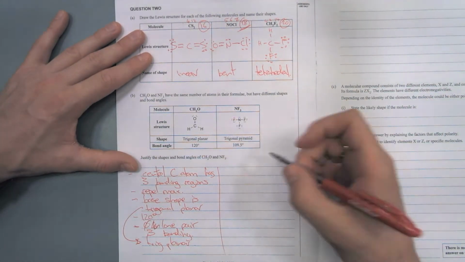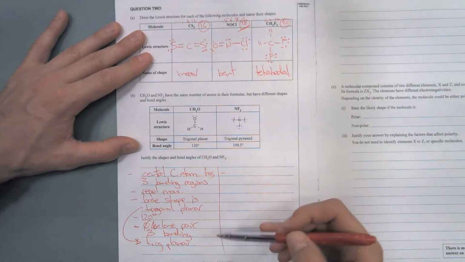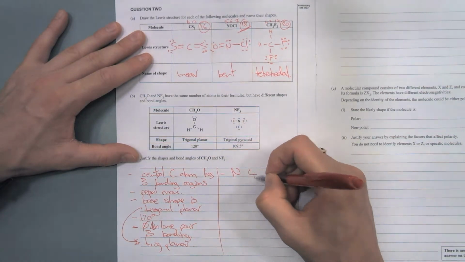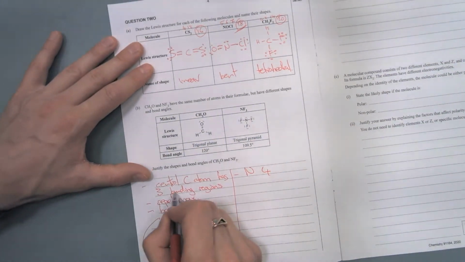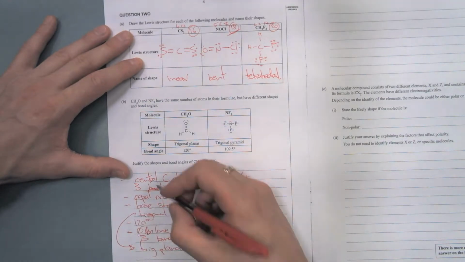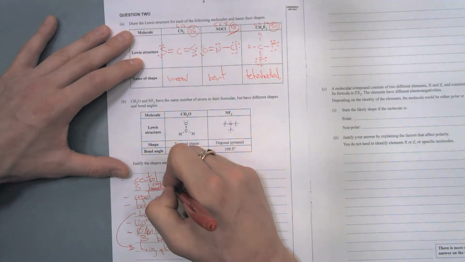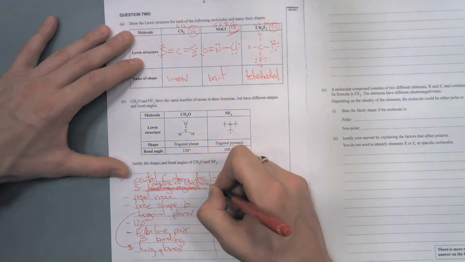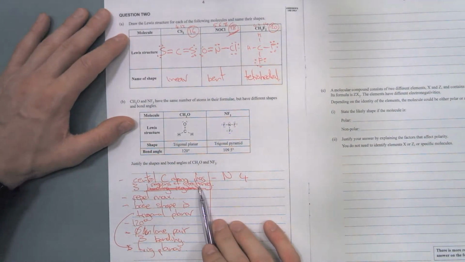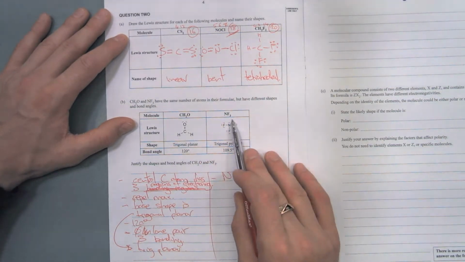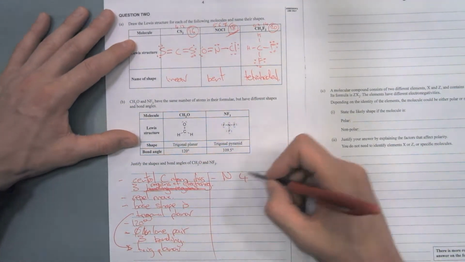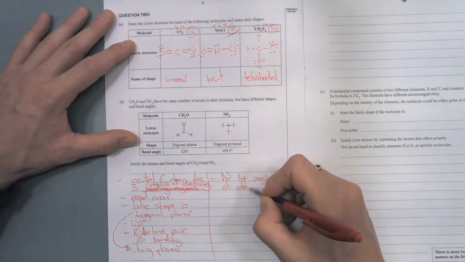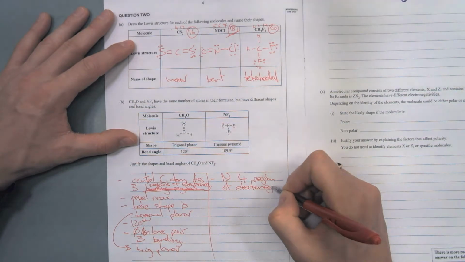Alright, now with this next one, we're going to follow the same pattern again. The central nitrogen atom has 4, that shouldn't have said bonding regions here, that's a mistake. That should say 4 regions of electron density. Okay, so that means it could be a bonding pair or it could be a non-bonding pair, like a lone pair over here. So we've got 4 regions here of electron density.